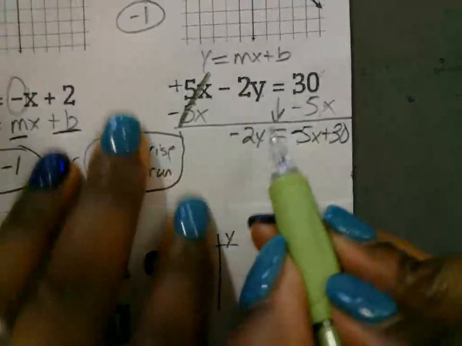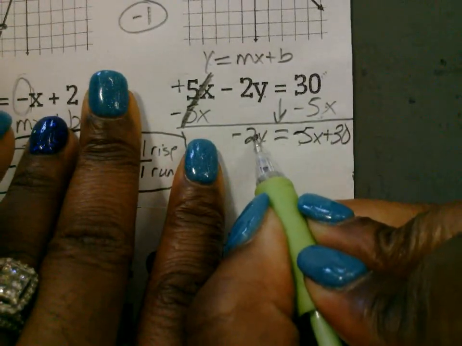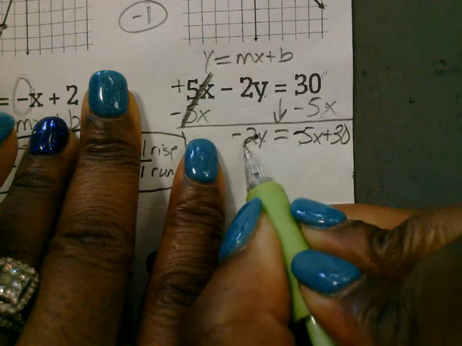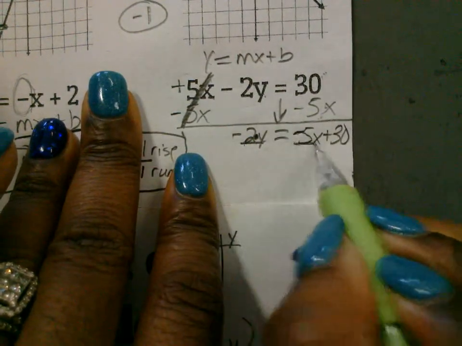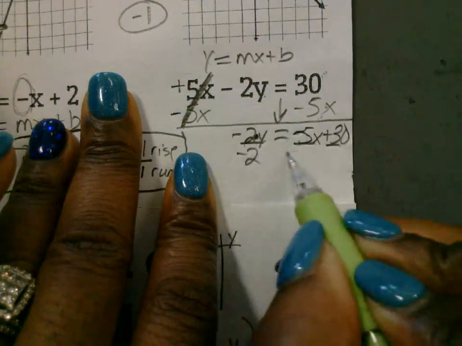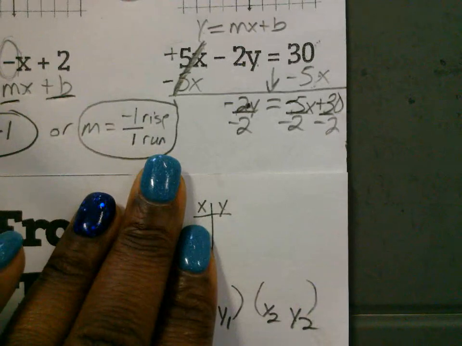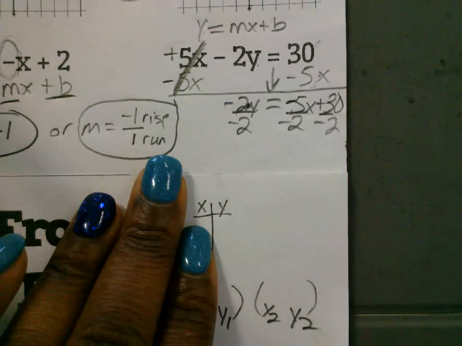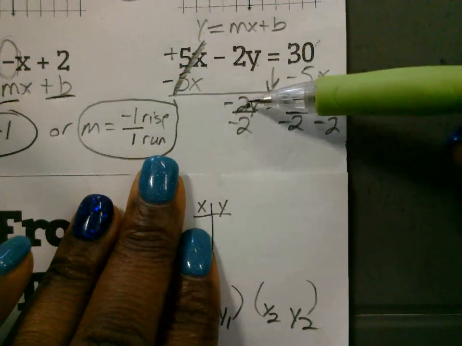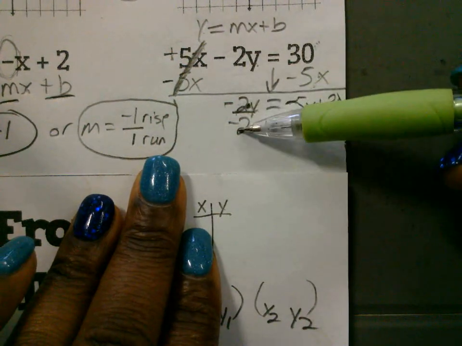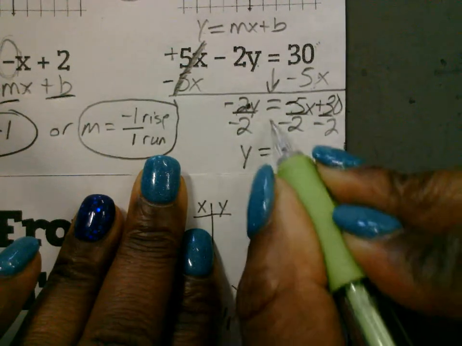Now to get y by itself, the operation between 2 and y, or the coefficient and a variable, is multiplication. What's the opposite of multiplication? Division. So we're going to divide everything by -2. If you don't remember, type it in your calculator. -2 divided by -2 is +1y, or just y.